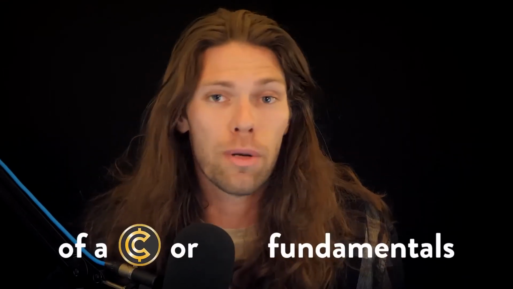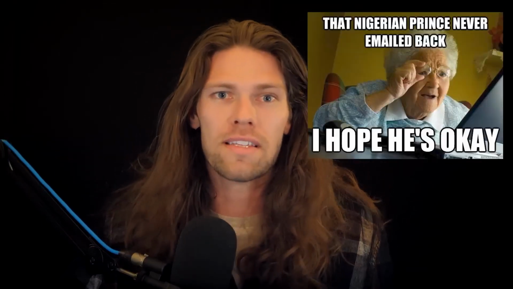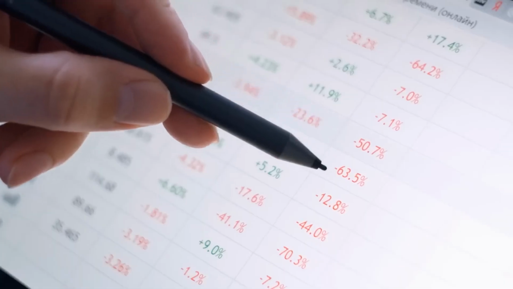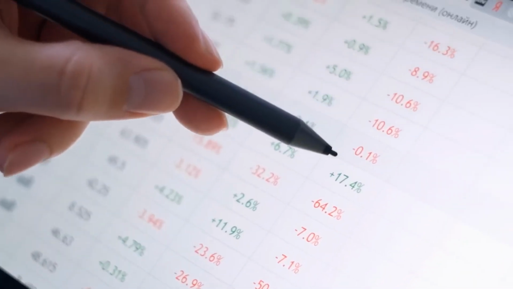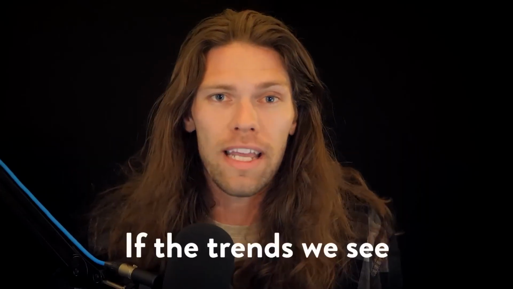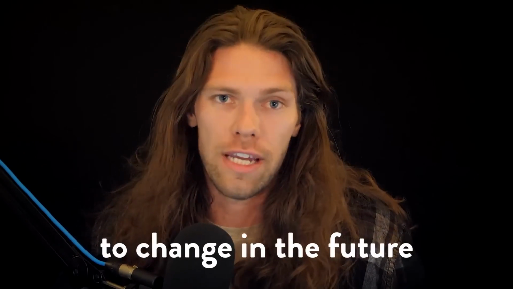Well, it's important that we have a good understanding of a crypto or stock's fundamentals before considering it. You have to ensure it's not a scam anyways. Past a certain point, we need to learn about how investors are trading that asset. What's the price action and what can it tell us? Can this help us invest? This will help us determine if the trends we see happening right now will continue or if they're more likely to change in the future.